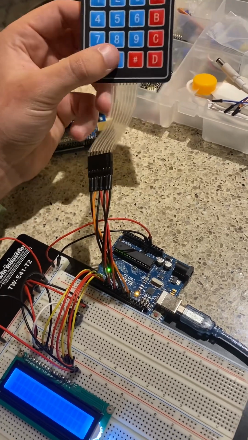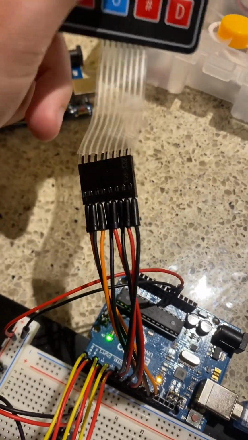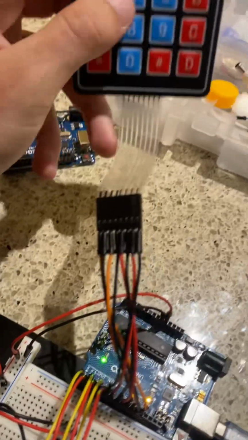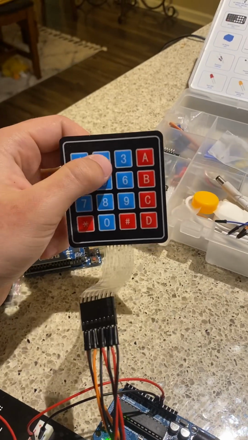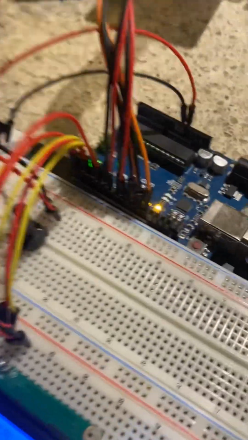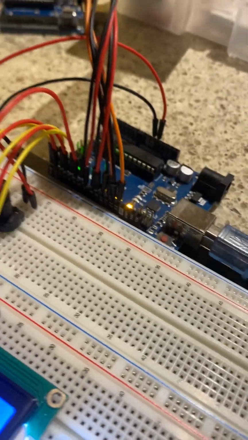It's fairly straightforward. The first 4 pins are for the respective rows, row 1, row 2, row 3, and row 4. The next 4 are for the 4 columns, column 1, column 2, column 3, and column 4. And they go into Arduino pins 6 through 13.